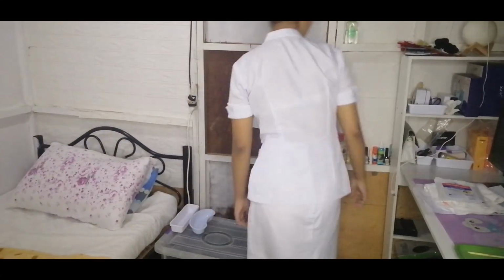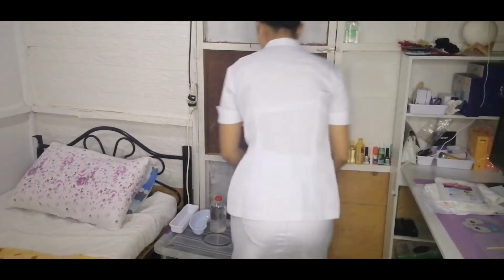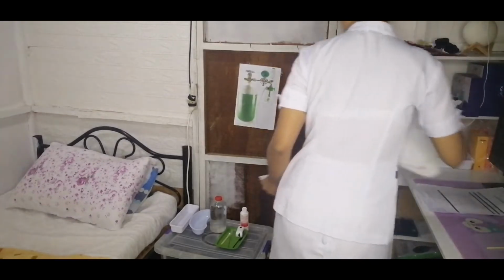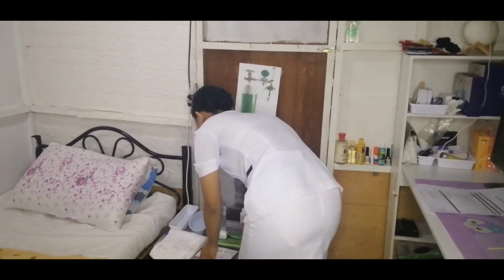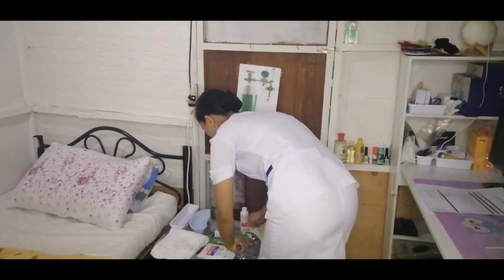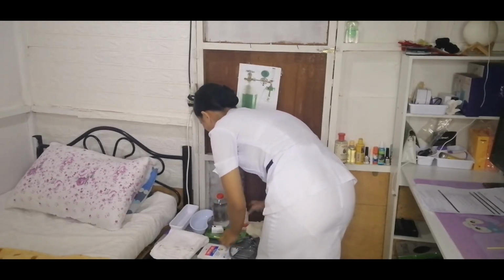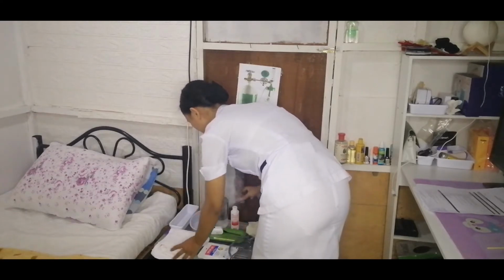Now, let's proceed to the implementation. Bring the necessary equipment to the bedside stand or overbed table. Perform hand hygiene and put on PPE if indicated. Then, identify the patient.